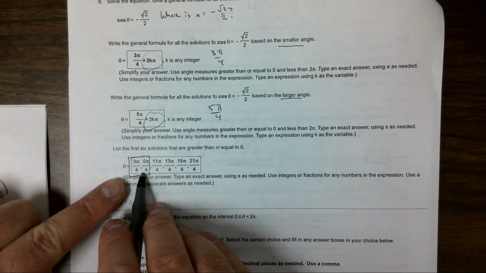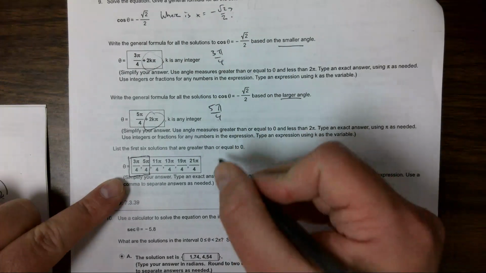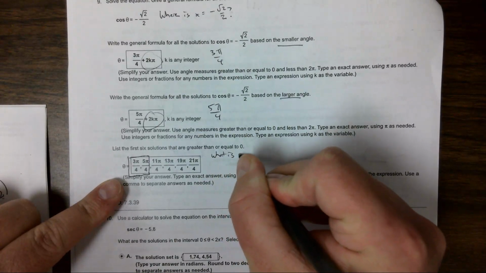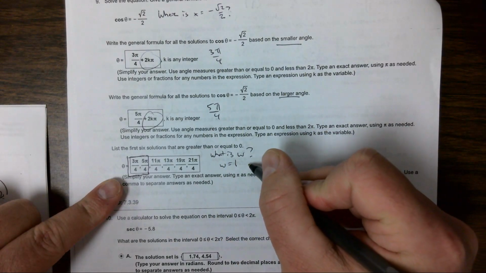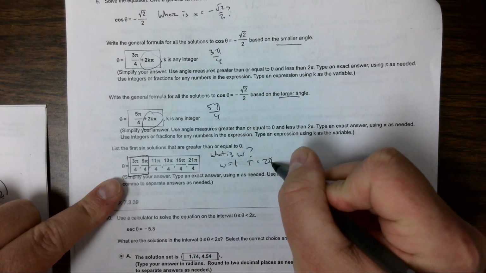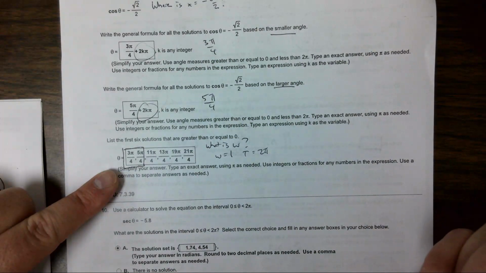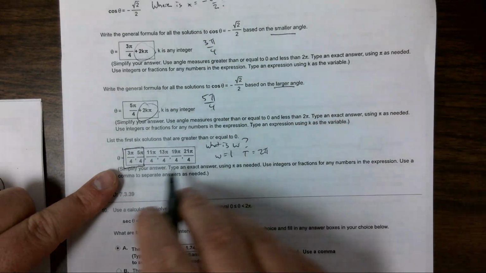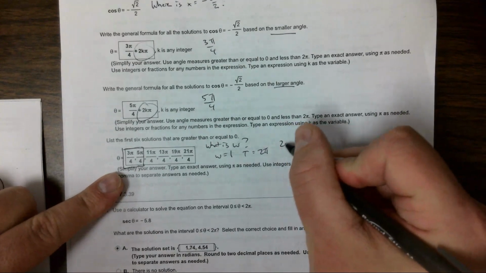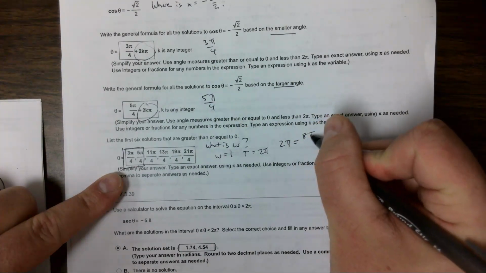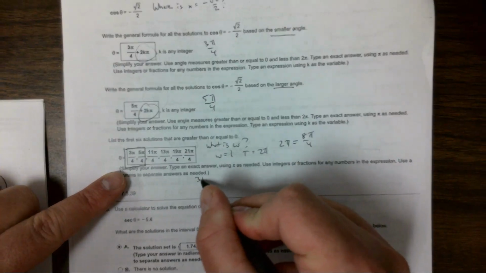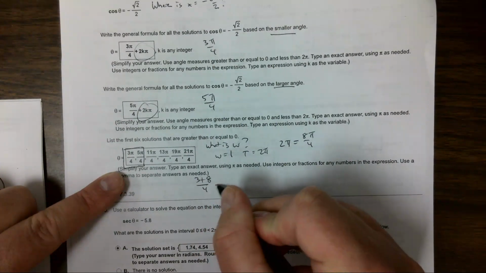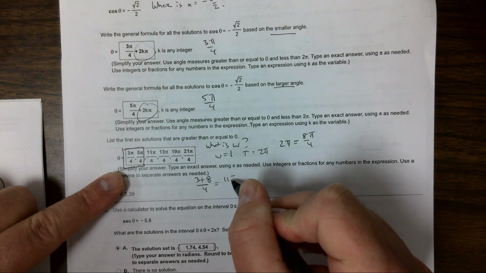Now, did we have a value of W, or let's just say what is W? Here W is 1. So that means our period would be 2 pi. Now, what is 2 pi when we have a denominator of 4? 2 pi is the same thing as 8 pi over 4. And so here we can say 3 plus 8 over 4 is 11 fourths. So I'm going to put 11 pi over 4.